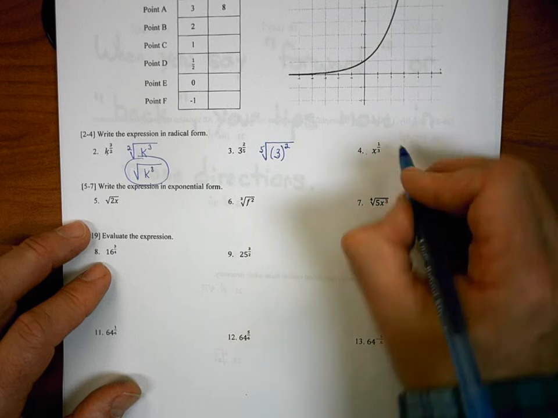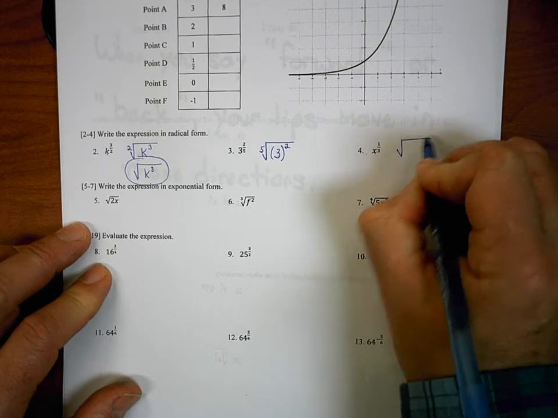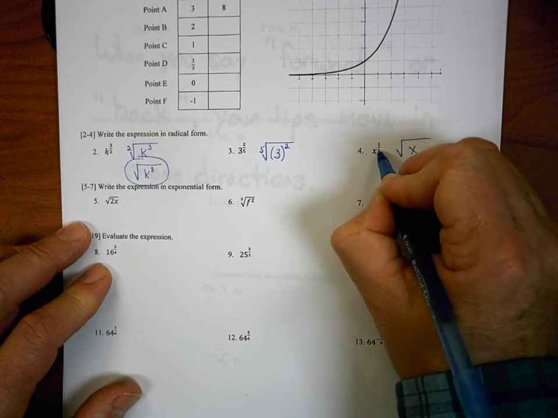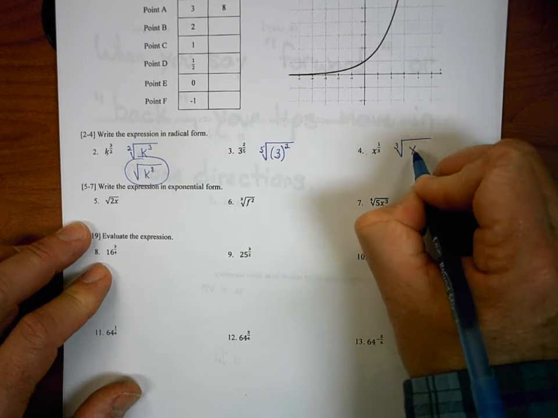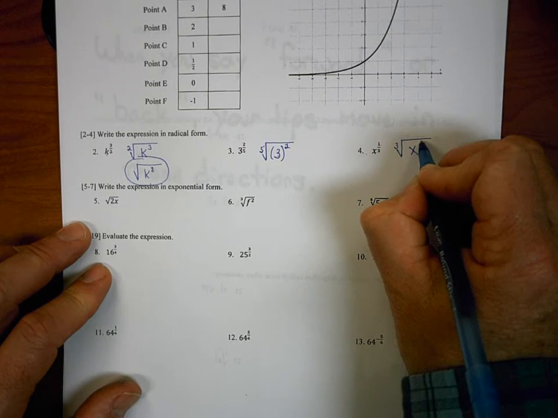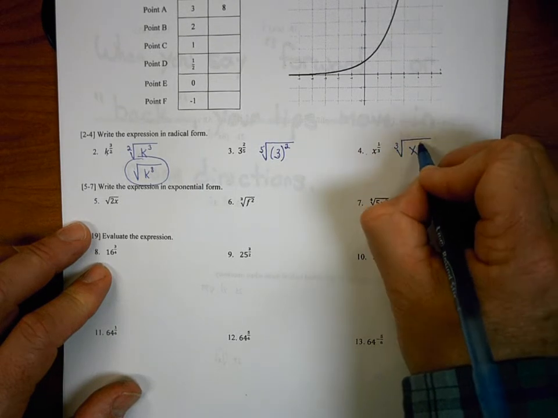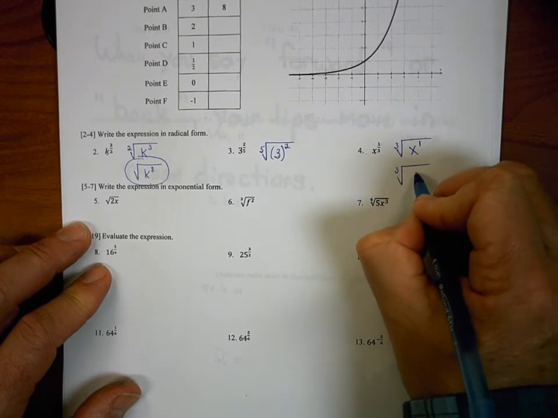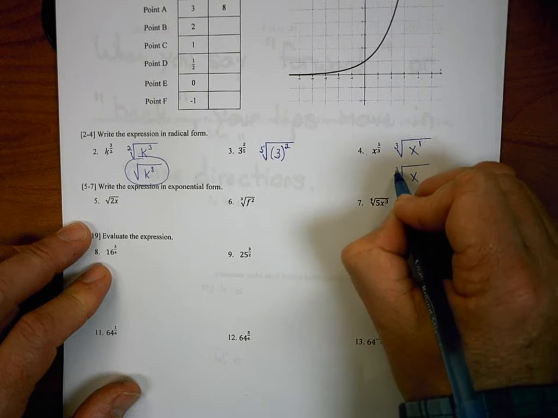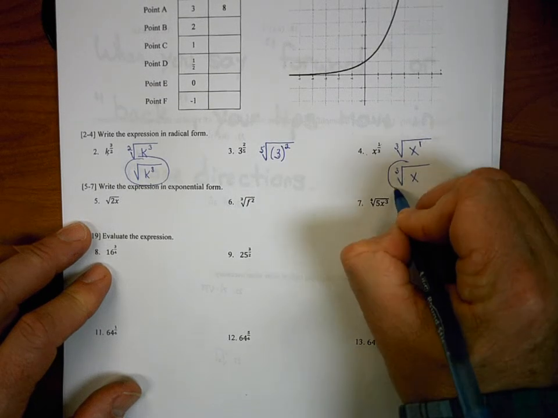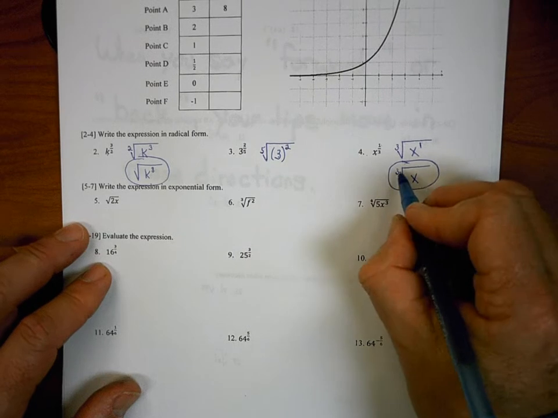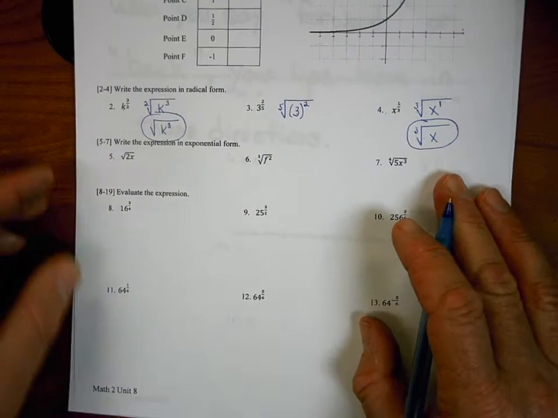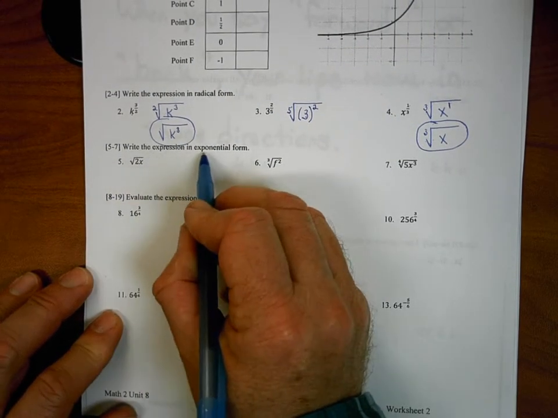All right, number 4, x to the 1/3 power, written as a radical. My radicand would be the base, which is x. My index would be the denominator, which is 3. And then the radicand x would have an exponent of the numerator, which is 1. I do not have to write a 1 there, so really what we would be looking for in number 4 would just be the 3rd root of x. That's how we would say that in words, or some people might call this the cube root of x.